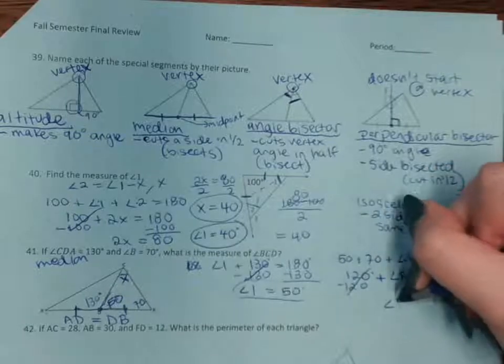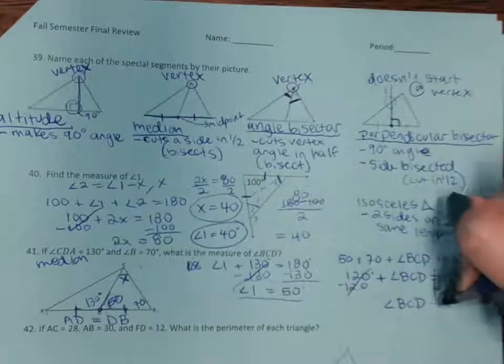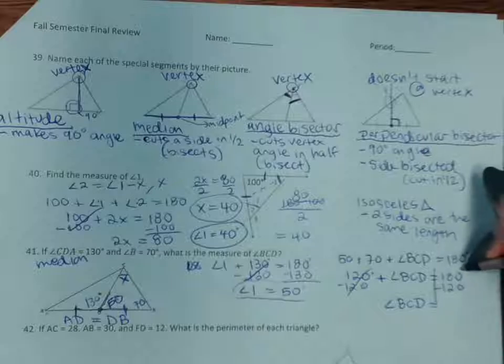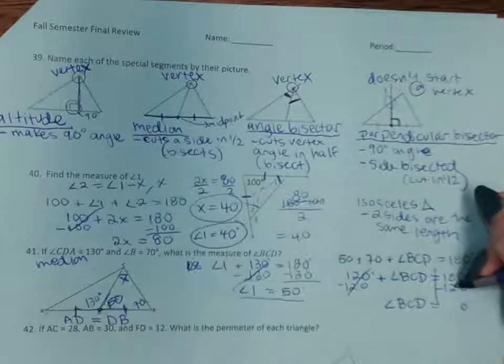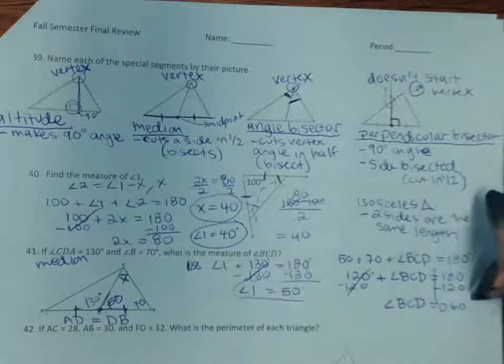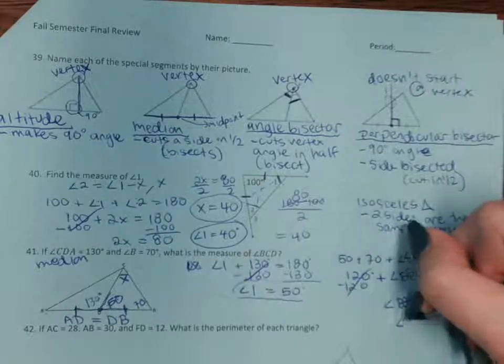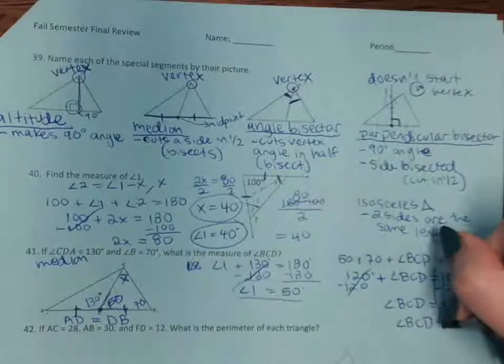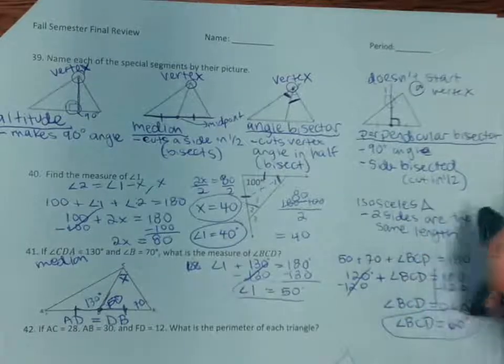So that is angle BCD, and that equals, so we got 0, 8 minus 2 is 6, and then we have 0 again. So angle BCD equals 60 degrees.